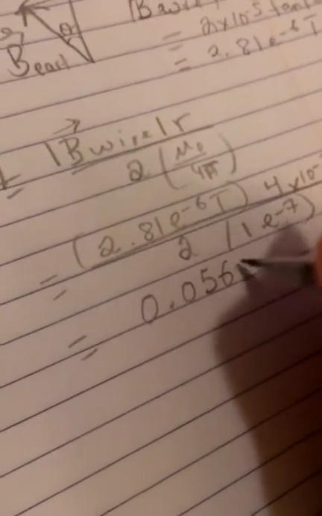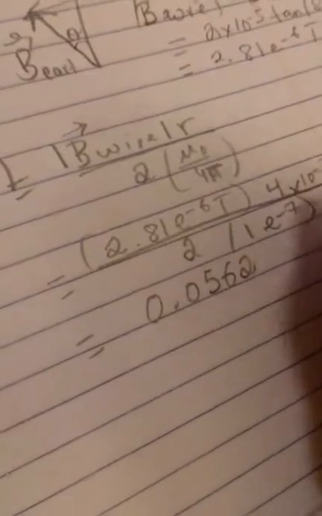And on the formula sheet, mu over 4 pi equals 1.0 e to the negative 7. Plug it all into the calculator and you get 0.0562, and it's amperes because it's the current, so I. So that's how you solve for B.